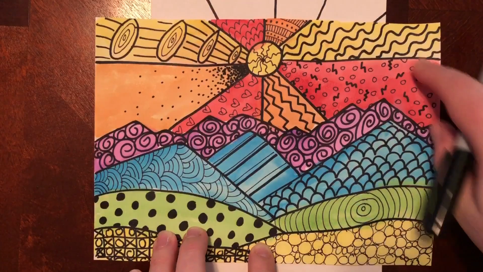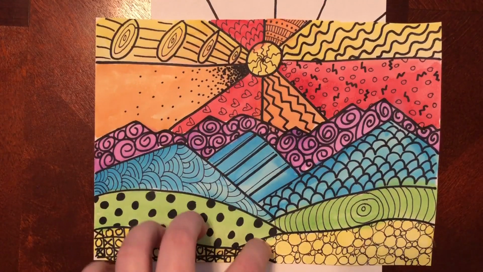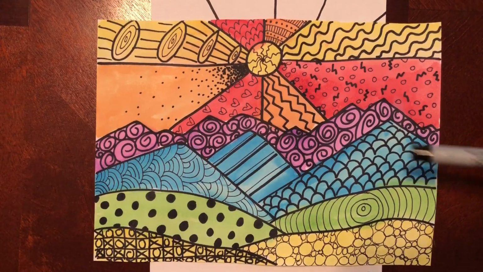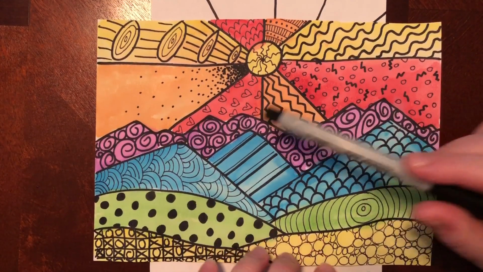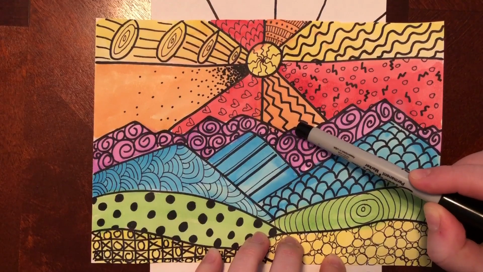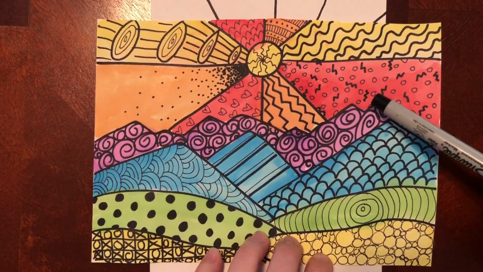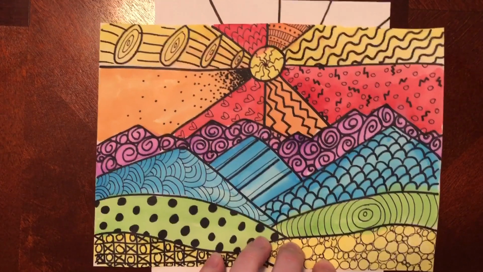And as I got to the sky part, I started making up different patterns. I was feeling pretty happy, so I was like, well, you know what? I think I need some hearts. And maybe I'll do a zigzag line. Maybe I'll do a wavy line. Maybe I'll do a combination of lightning bolts and polka dots.